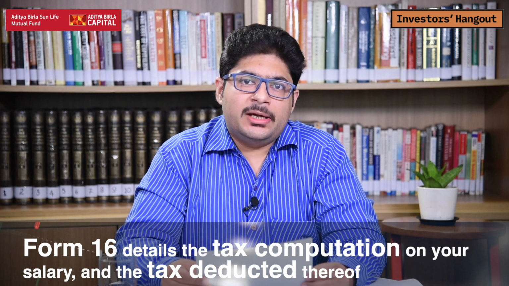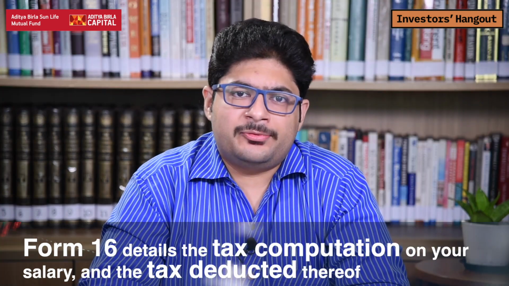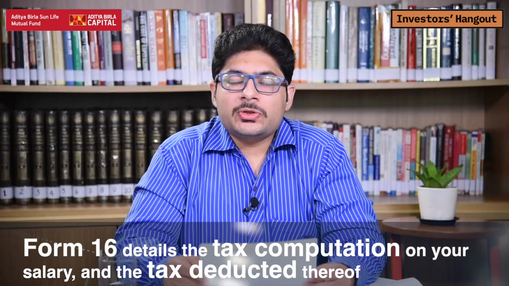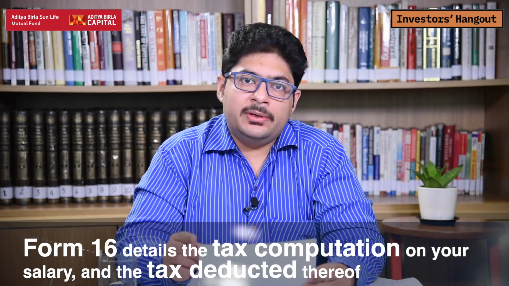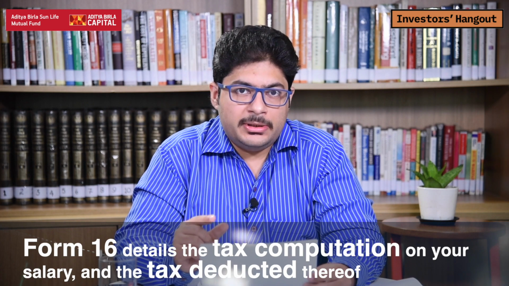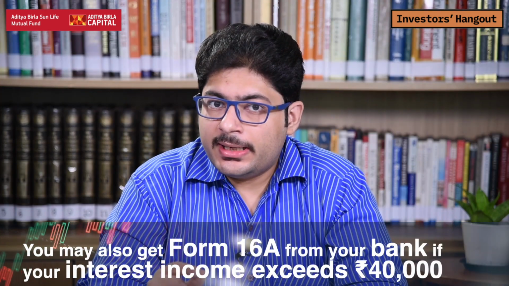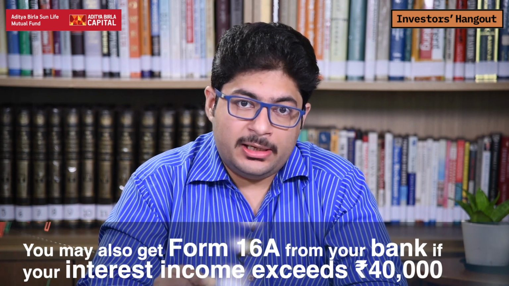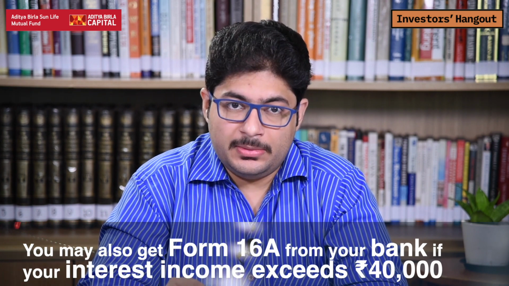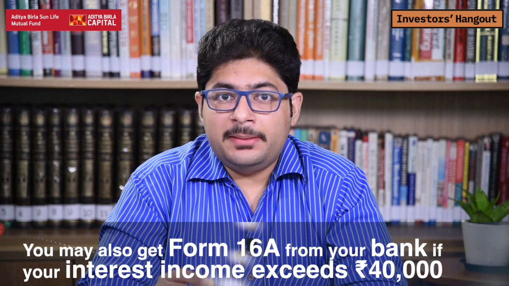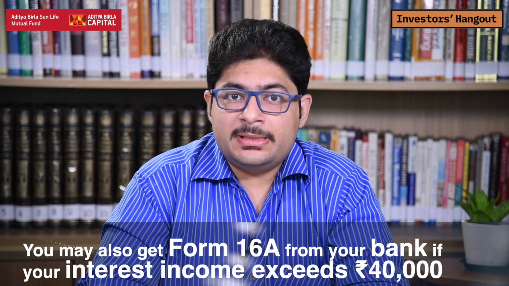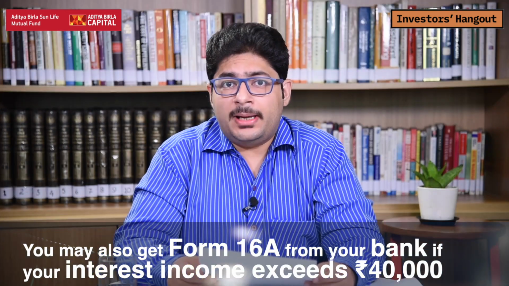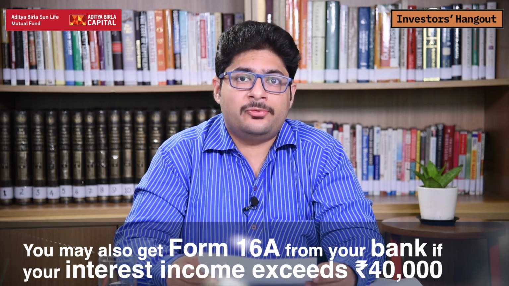It's a statement that we get from our employer just a few months after the financial year ends, say somewhere around May or June. So it has all the details related to your salary income and the TDS deducted by the employer. Likewise, you would get a similar Form 16A from your bank if they have deducted interest from your income. If the interest income paid by the bank is more than 40,000 rupees in a financial year, they are likely to deduct TDS. Do ensure that if your bank has deducted TDS, you get a similar form from them.